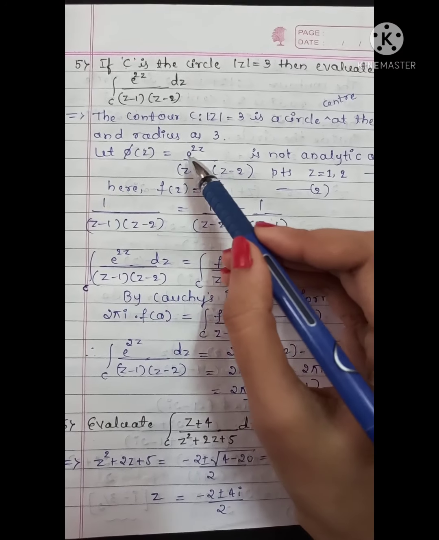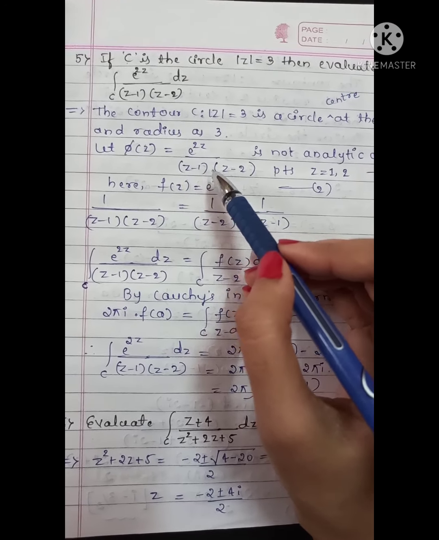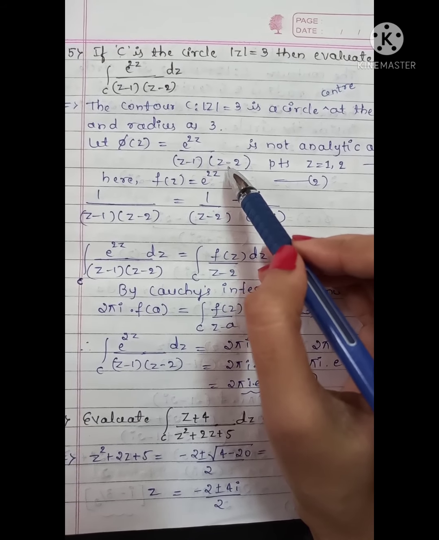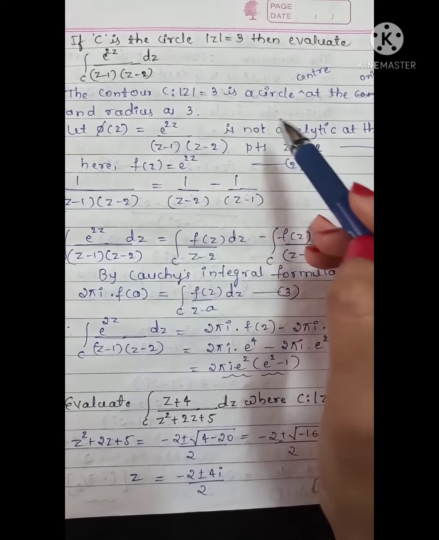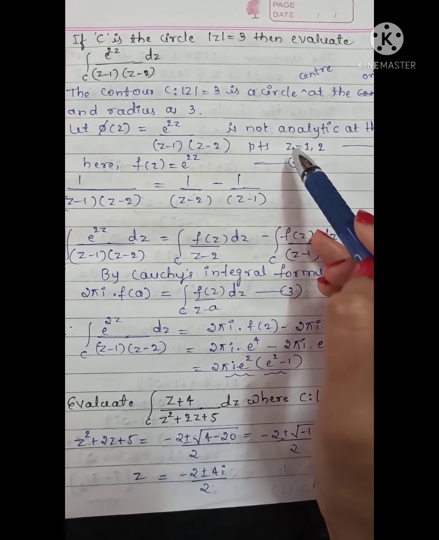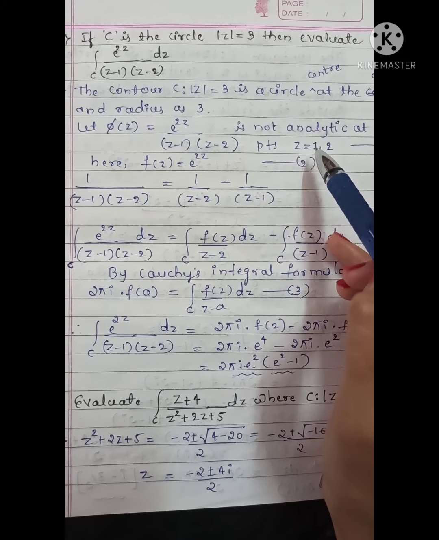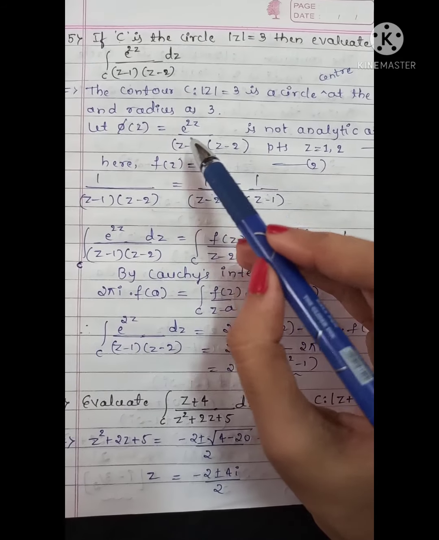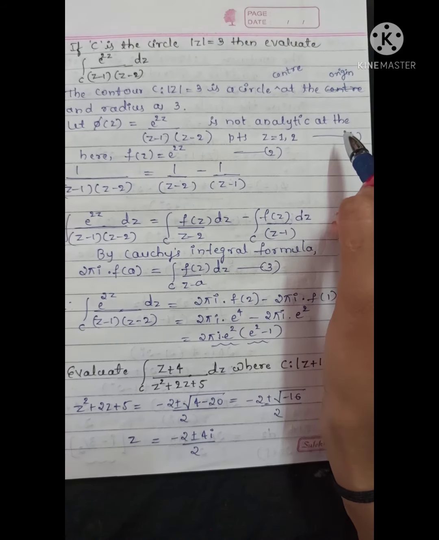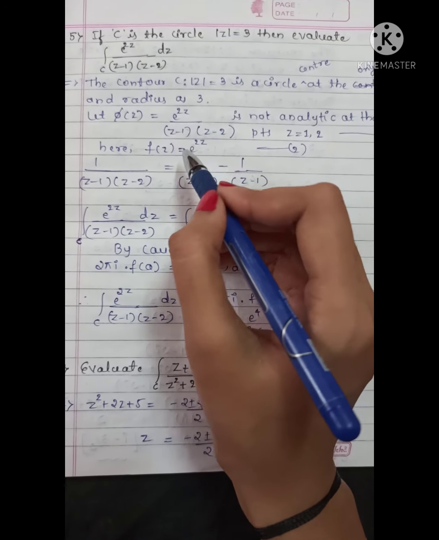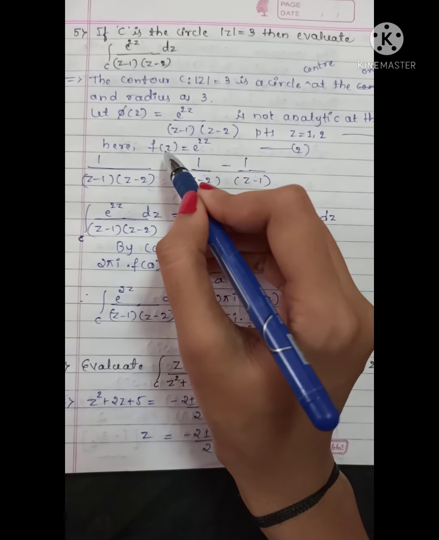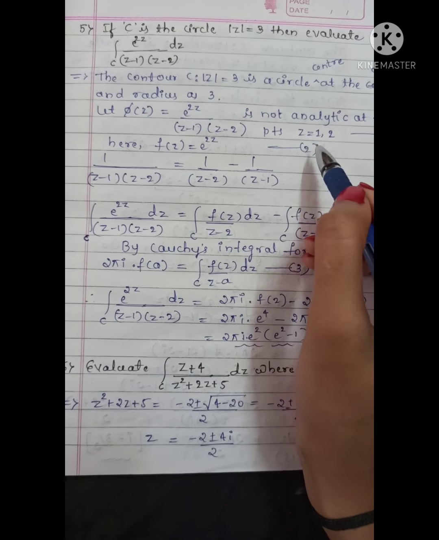The root of this equation is z = 1 and the other root is z = 2. Therefore, the function φ(z) is not analytic at these points, that is at z = 1 and 2. Give it as equation number 1. Here the numerator function is e^(2z), therefore it is taken as f(z). Give it as equation number 2.